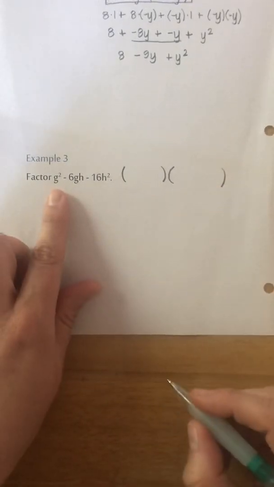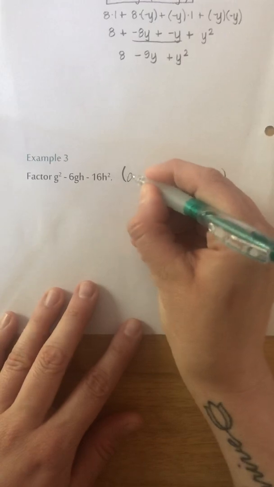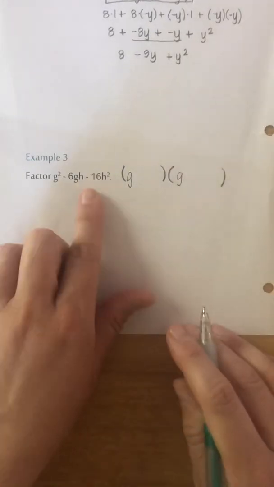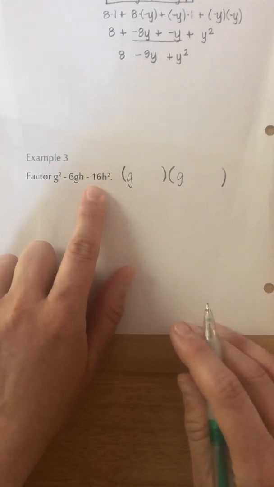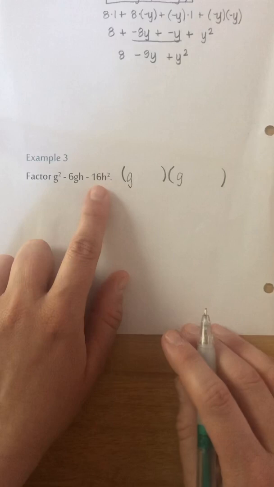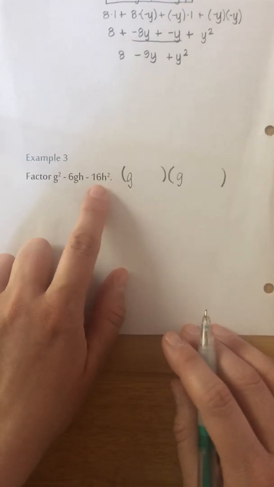So let's start with our first term. We have G squared. How can you get G squared? There's only one way. G times G. Now let's look at the back. Now as I look at this, here's what I want you to notice. I'm not just looking at 16h squared. I am attaching this minus sign to it. So I'm looking at negative 16h squared.